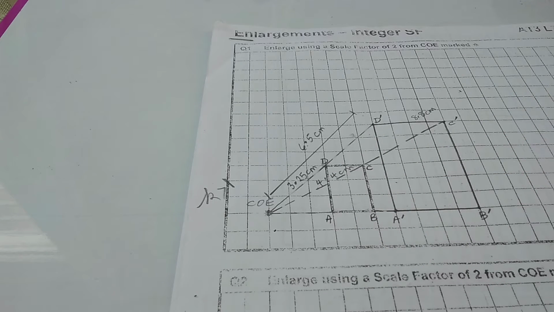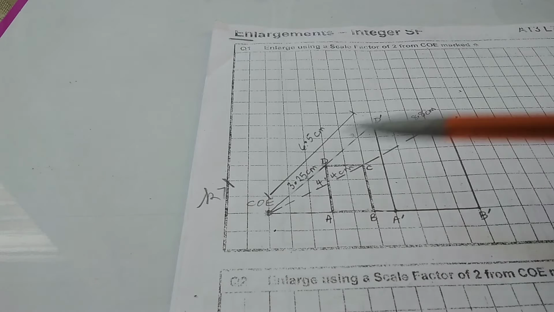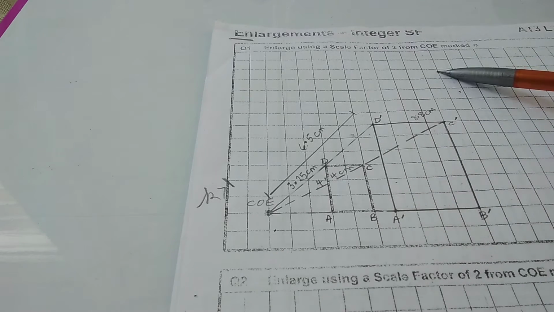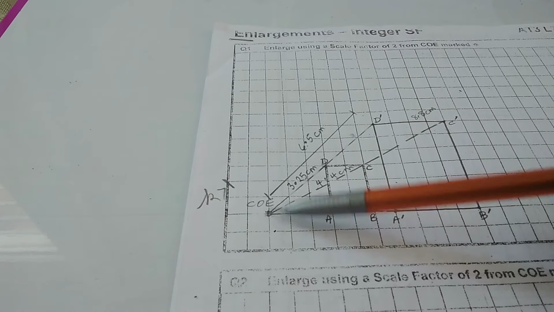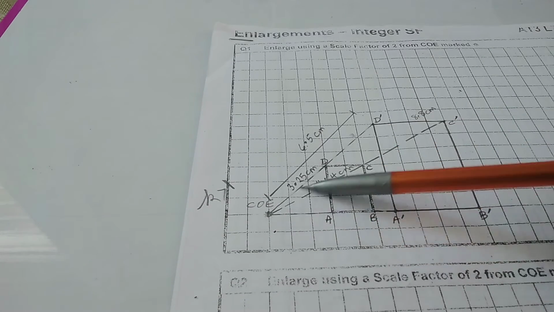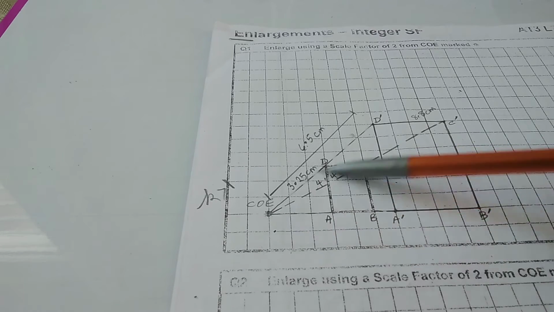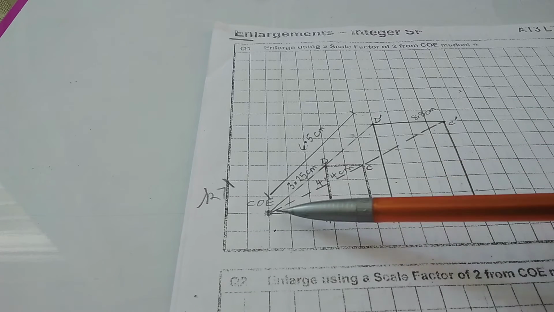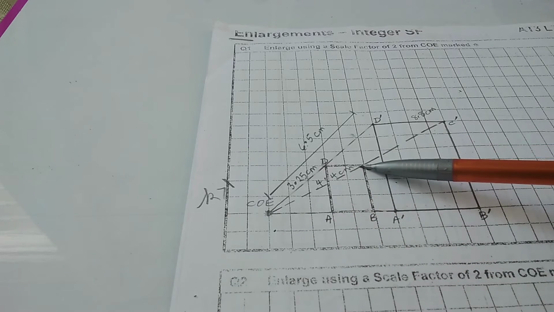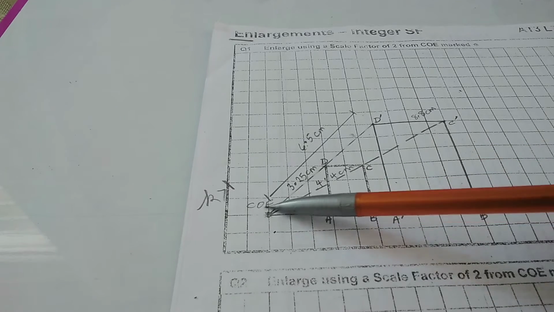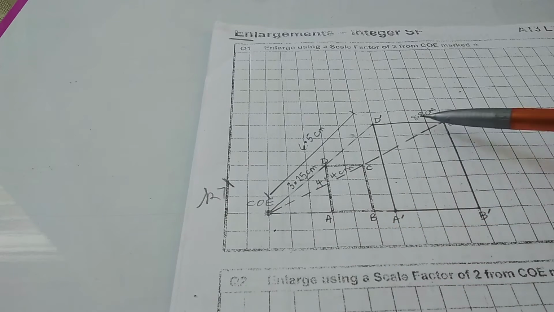You need to know that, because that is like a property: the image is twice further away from the center of enlargement in this case, because the scale factor is 2. If the scale factor was 3, then the image would be 3 times away from the center of enlargement. So this is 3.25, and this is 6.5. Same thing here. When I measure from the center of enlargement to C, it measures 4.4 centimeters. But from the center of enlargement to C prime, it's 8.8.